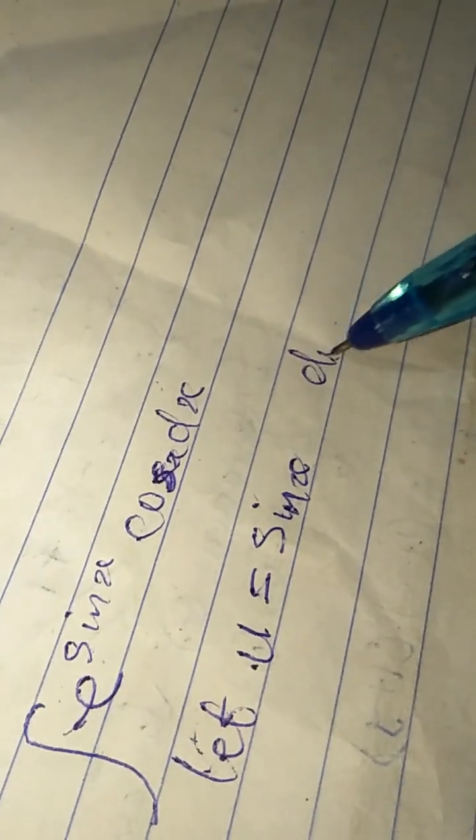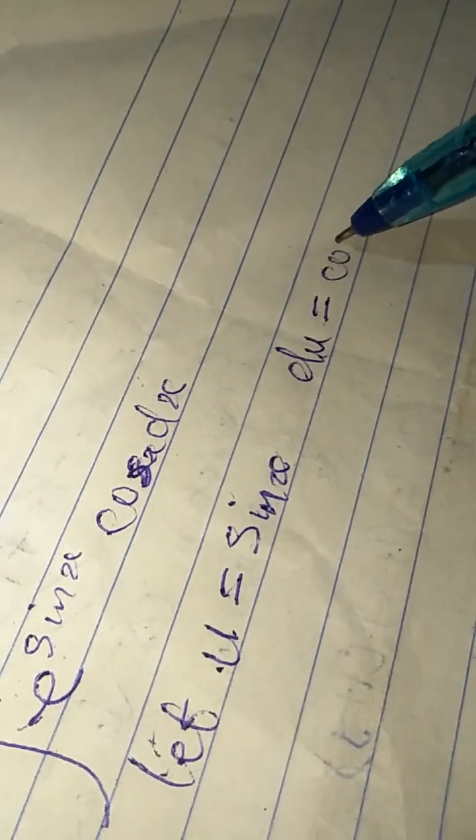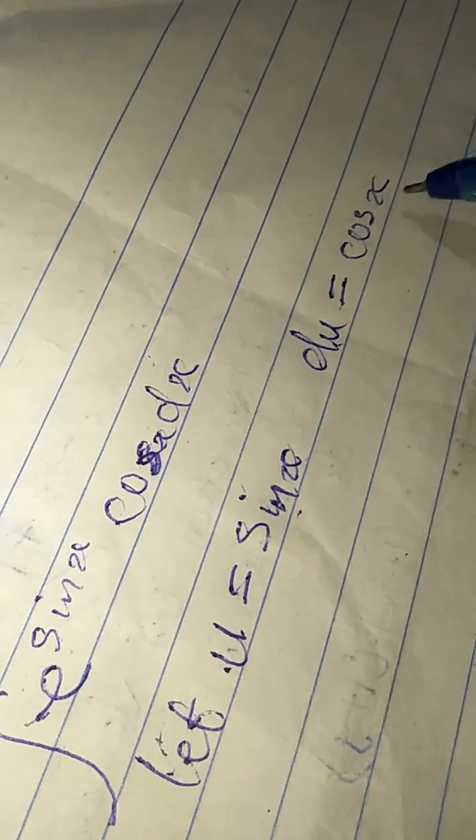Let our u equal to what? Sine x. Let our u equal to sine x. So our du will be equal to what? Cos x, because if you take the derivative of sine x, you're going to have cos x, definitely.